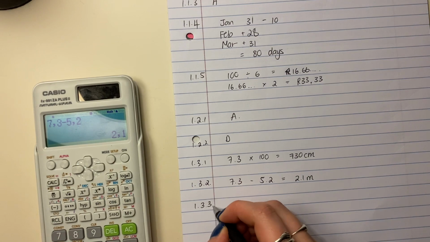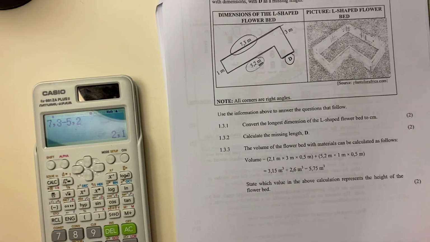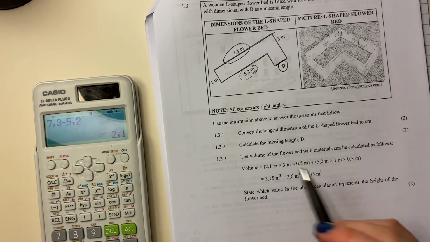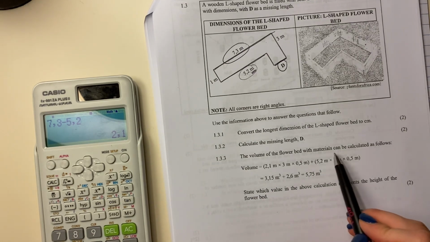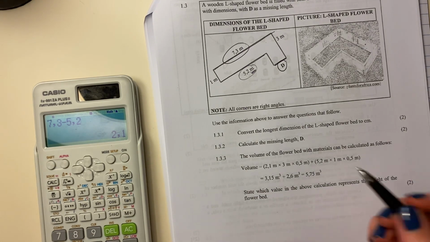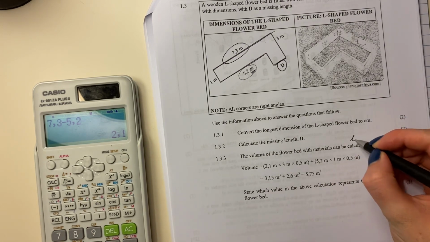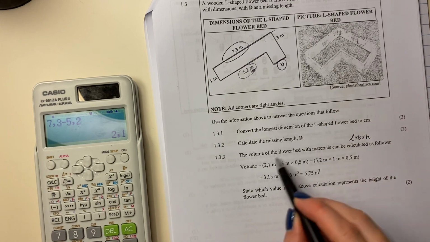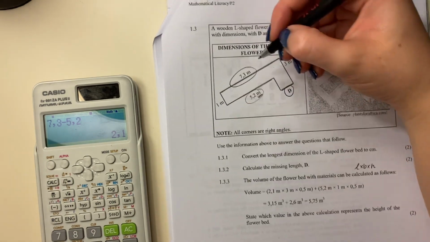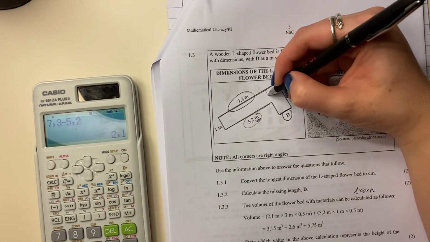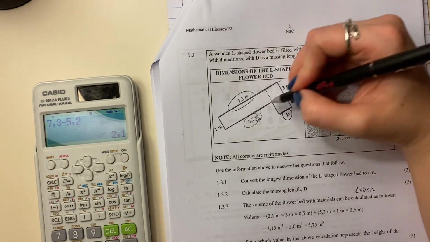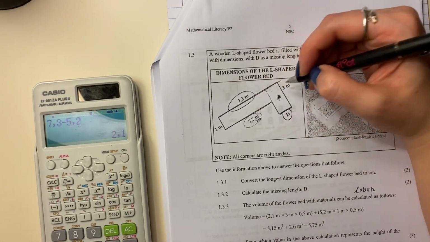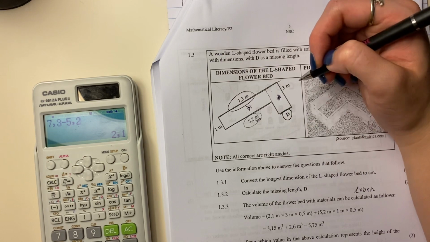Let's go on to the last question for this video. The volume of the flower bed with materials can be calculated as follows. So remember, volume is length times breadth times height. So we have this plus this. If we were calculating the volume here, we would divide it into these two rectangles and calculate the volume of that and the volume of that separately.